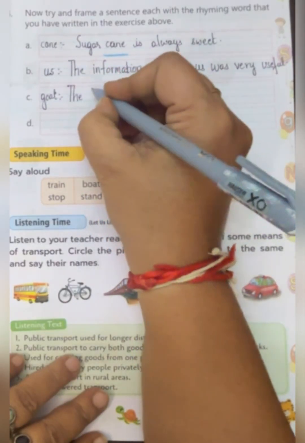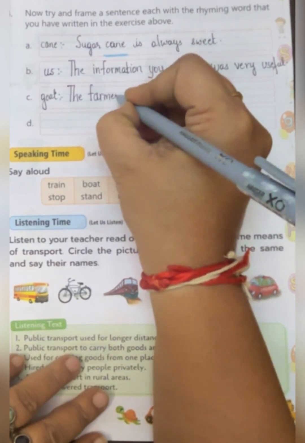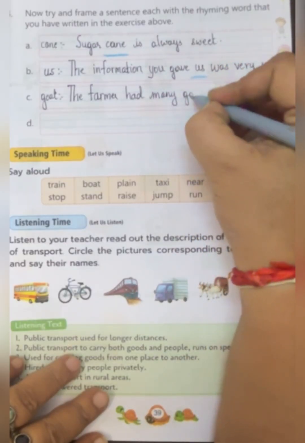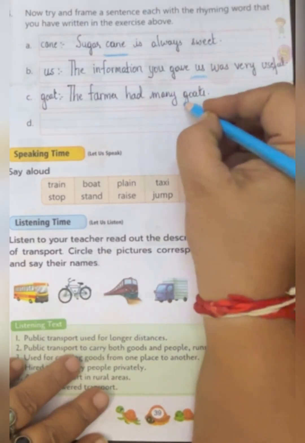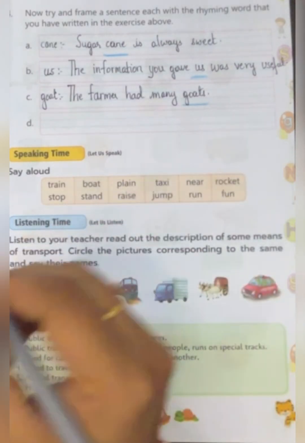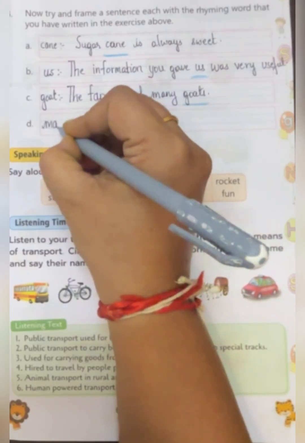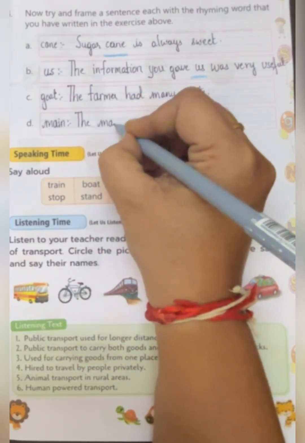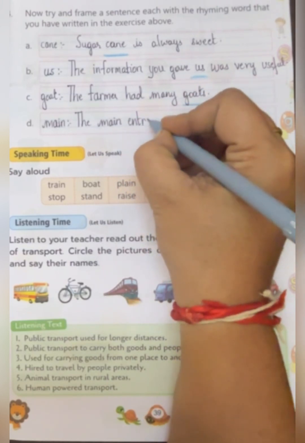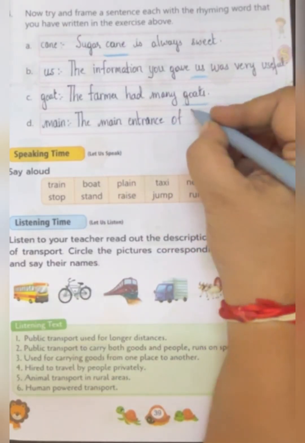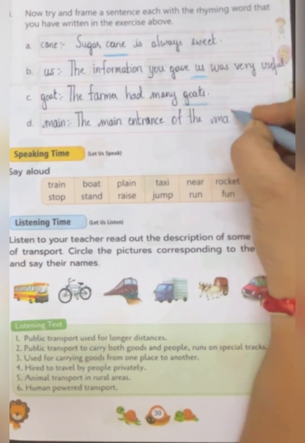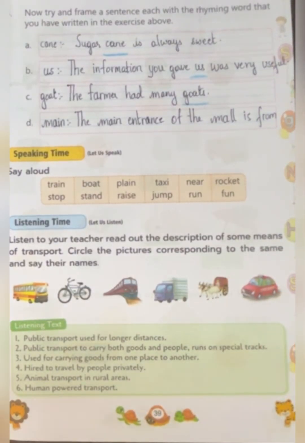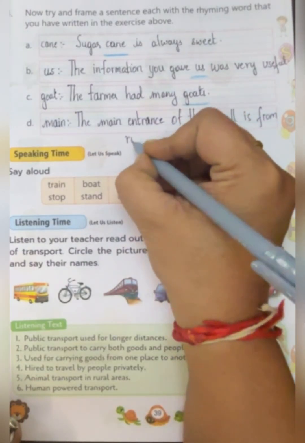The farmer had many goats. Okay. For train we wrote main. Main. The main entrance of the mall is from right side.